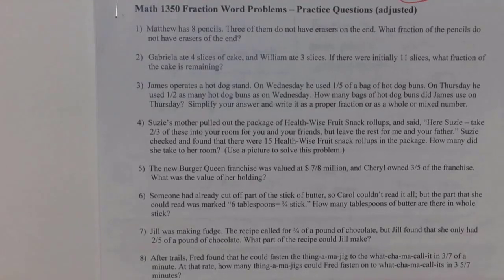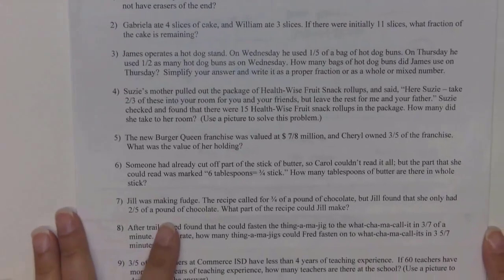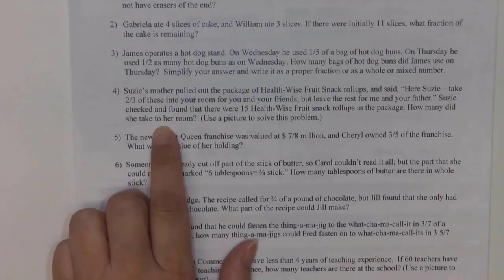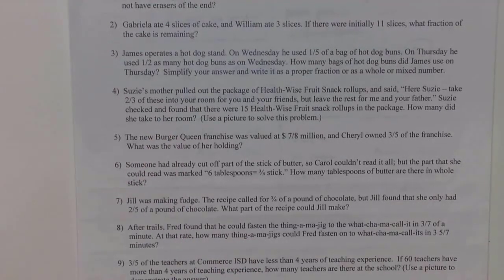With the work problem number 4. Number 4 is an important one. I think I have one similar to this on the exam.